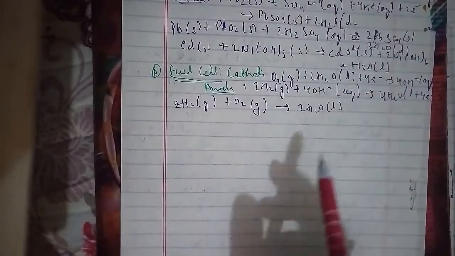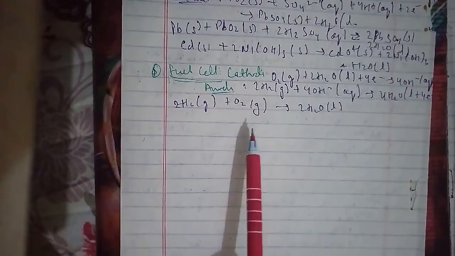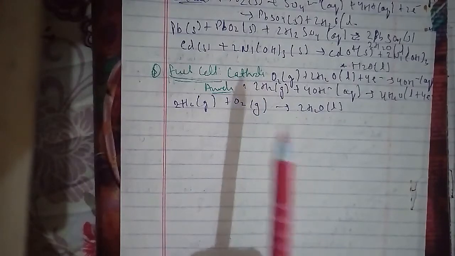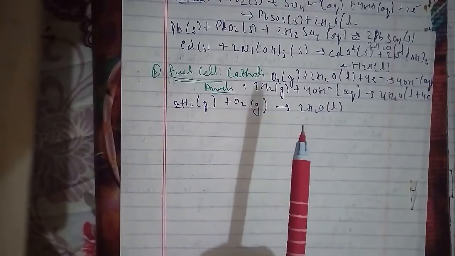On the same basis, we'll go ahead with the details, and now we'll discuss corrosion as well.